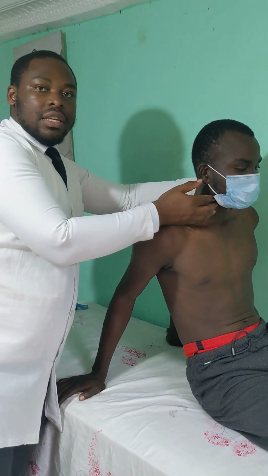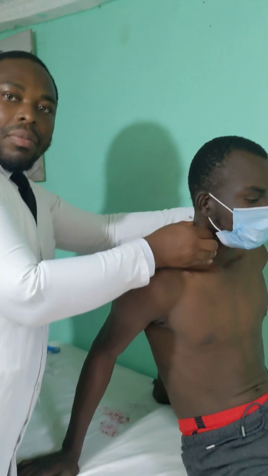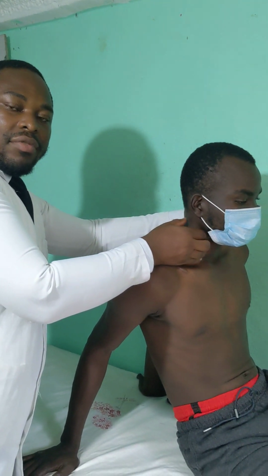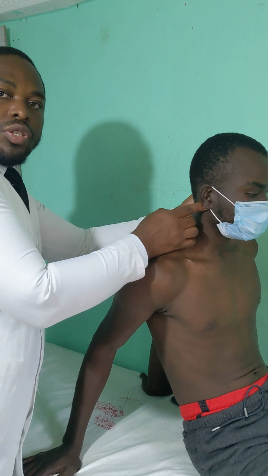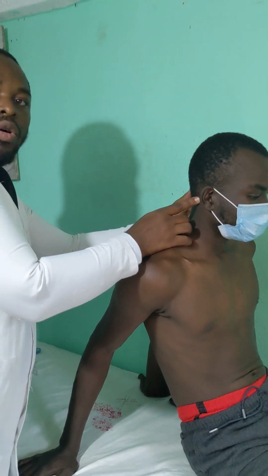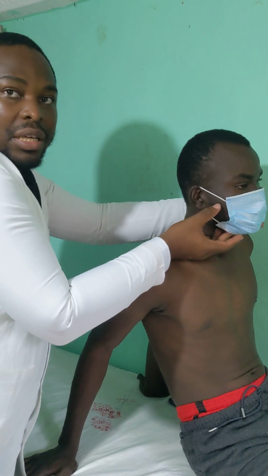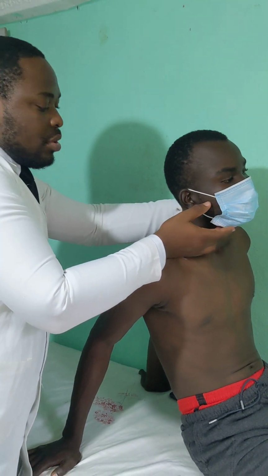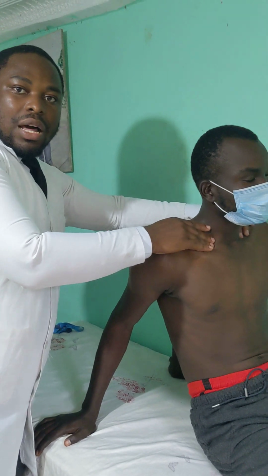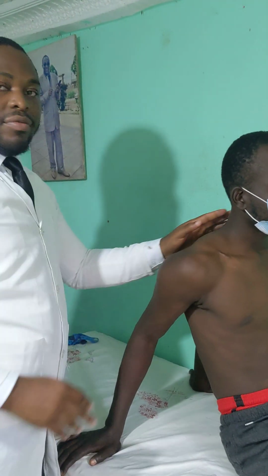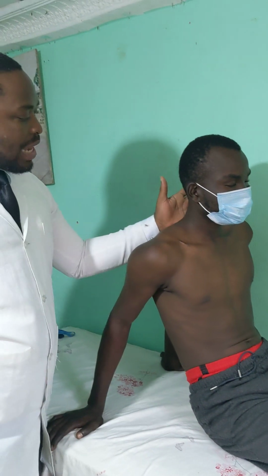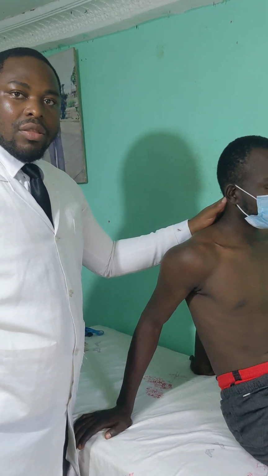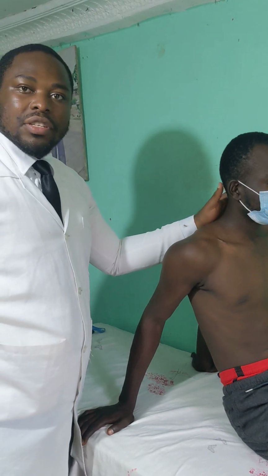Next thing, at the level of the neck, you have also to palpate the anterior cervical lymph nodes. You palpate the posterior cervical lymph nodes. Palpate the posterior auricular lymph nodes. You palpate the occipital lymph nodes. You palpate the submandibular lymph nodes. You palpate the supraclavicular lymph nodes. So all are the lymph nodes that you're supposed to palpate at the level of the neck. Also, inspecting the neck, you should try to find if there's any abnormality of the neck. So from here, you're finished with the head and neck.